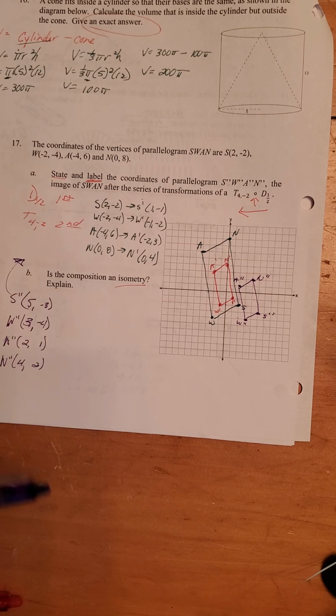And then this one down here says, is it an isometry, and explain your answer. So an isometry is formed by our rigid motions. Our rigid motions are translations, reflections, and rotations. Yes, there's a translation. However, there's also a dilation, and the dilation is not a rigid motion. If you remember exactly what isometry means, it means that the corresponding figures are congruent, or that the corresponding lengths are the same.